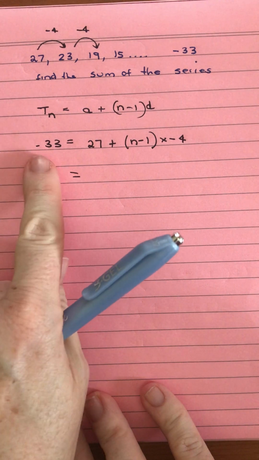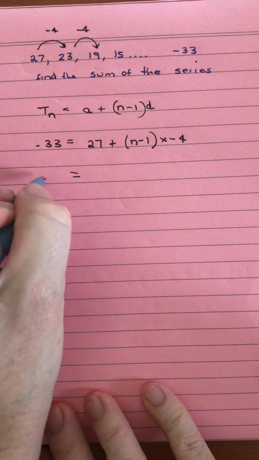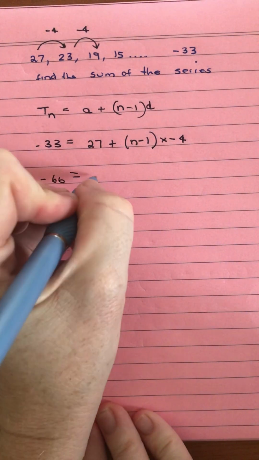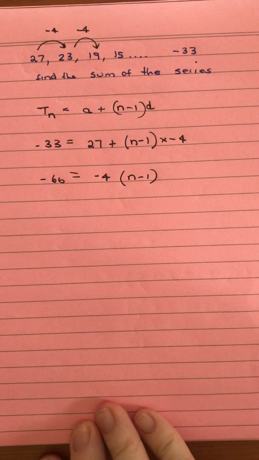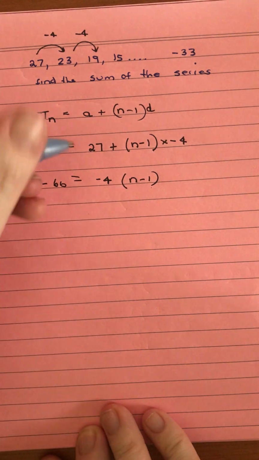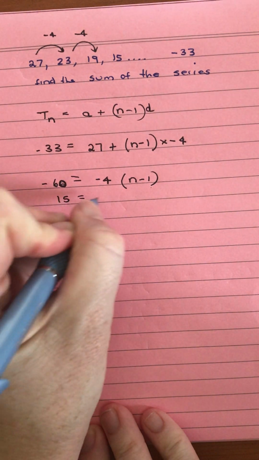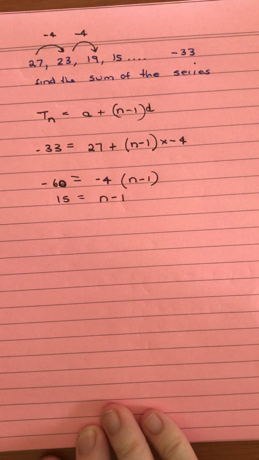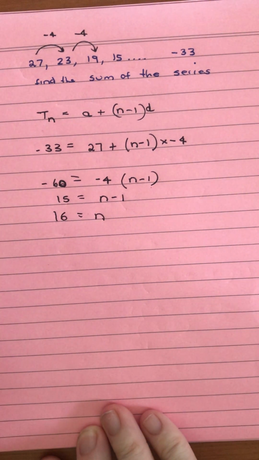So my first step is going to be negative 33 take away 27. And when I do that, I get negative 60. Now I know that that's going to be negative 4 times by n take 1. So I can either expand that out or just divide by negative 4. Now when I do negative 60 divided by negative 4, I'm going to get 15. So now I know that n minus 1 is equal to 15. So then n must be 16.